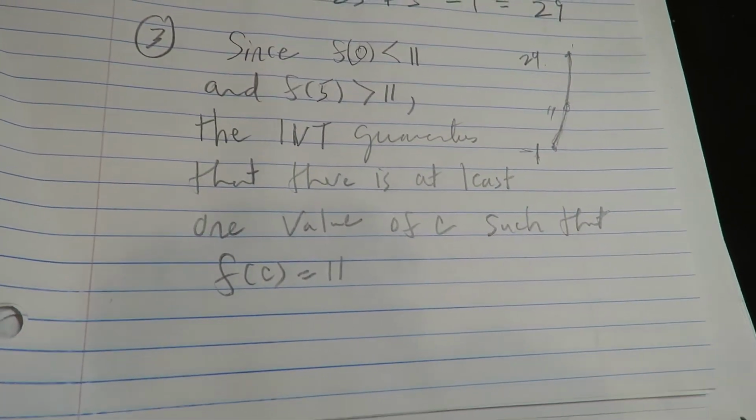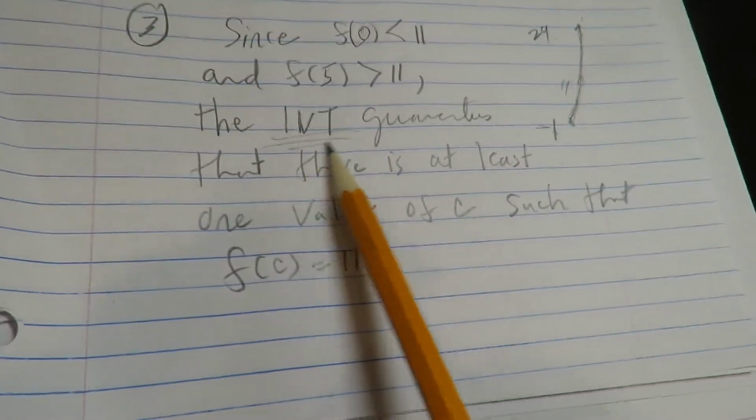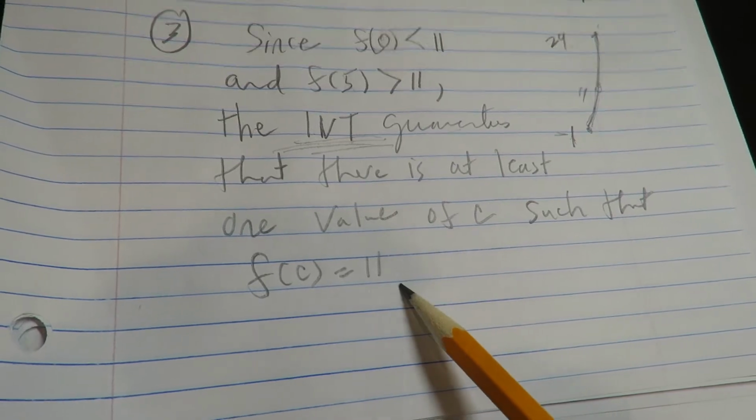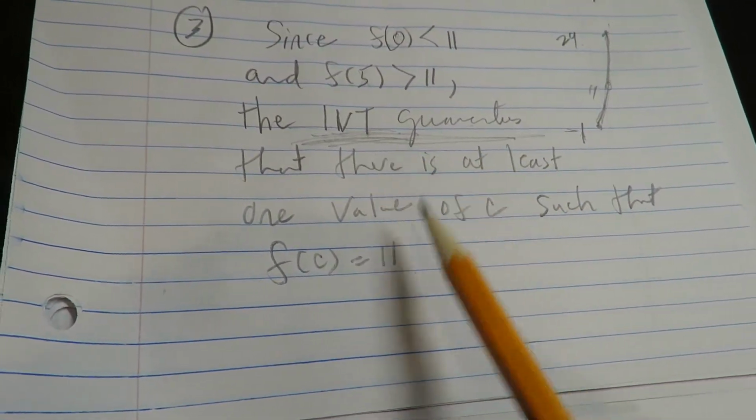All right, so what I'm looking for is that however you write this, you're going to say that the intermediate value theorem is what's guaranteeing 11. All right, that's what I'm looking for, that you're going to invoke this because this is guaranteeing that we have the 11.